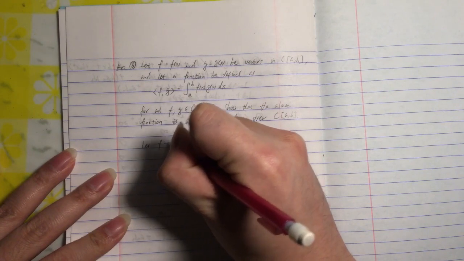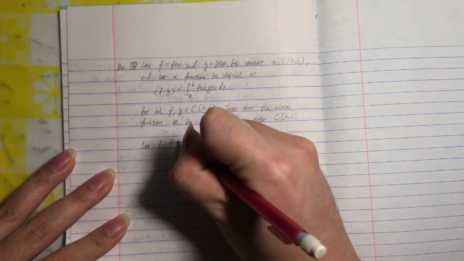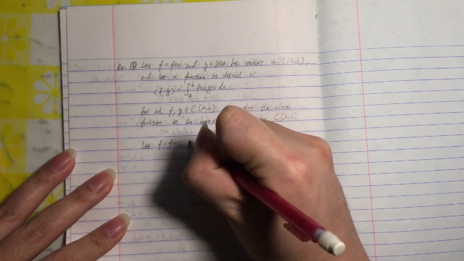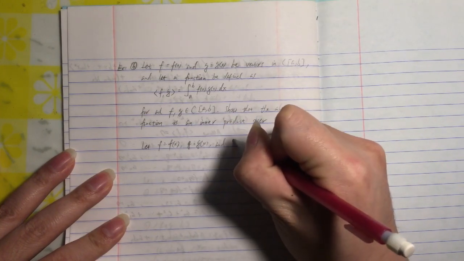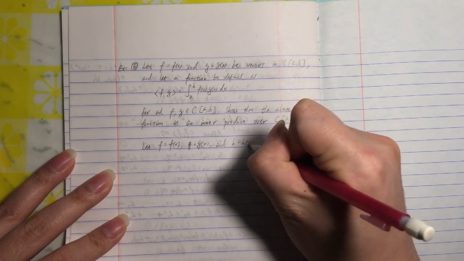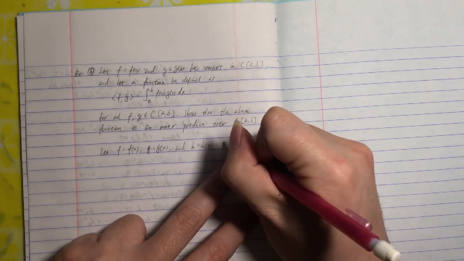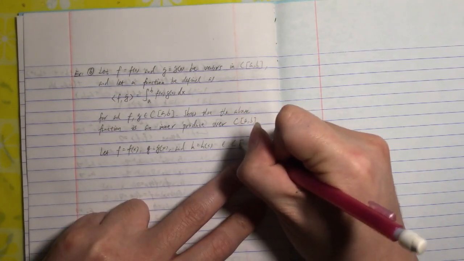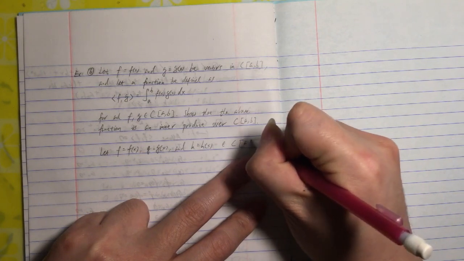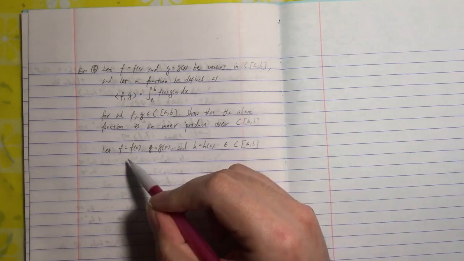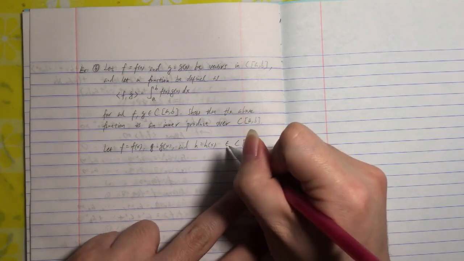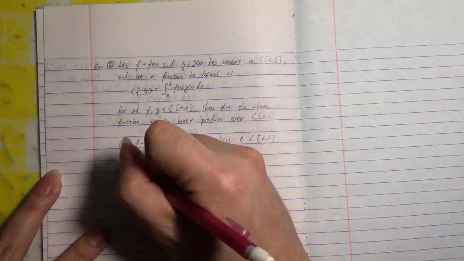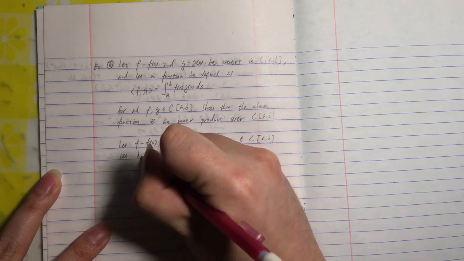First of all, let f, g, and h be continuous functions on the interval from a to b. Let k be a scalar.